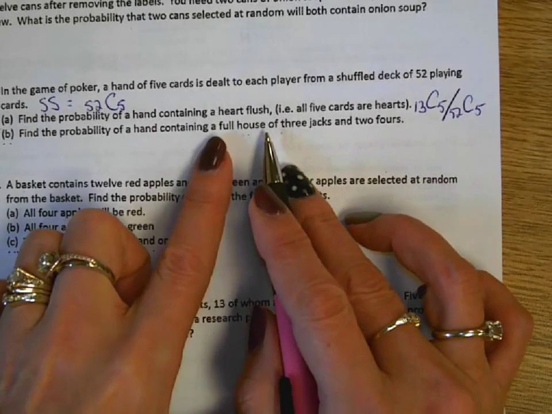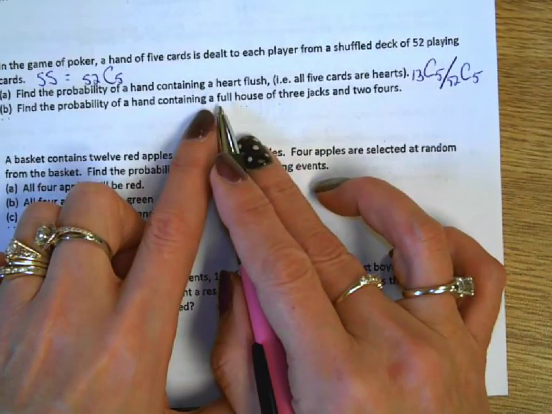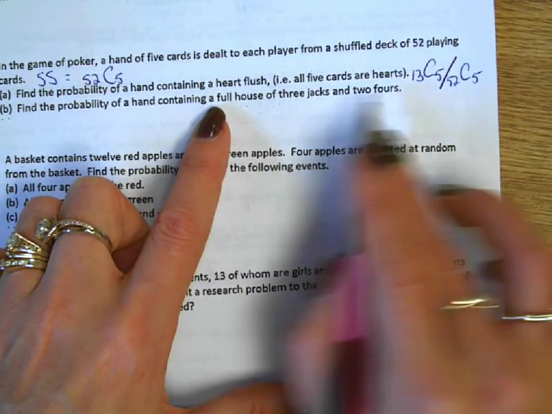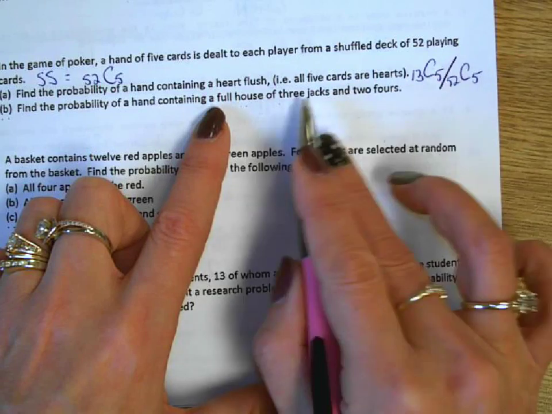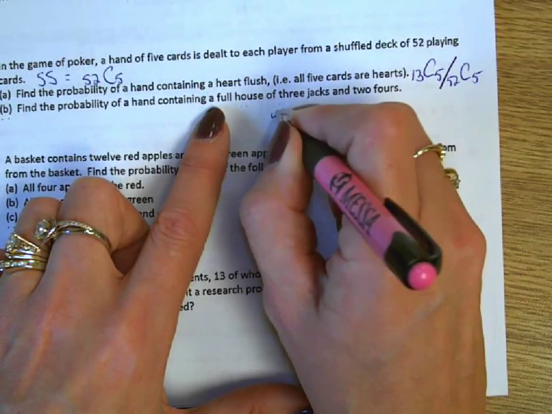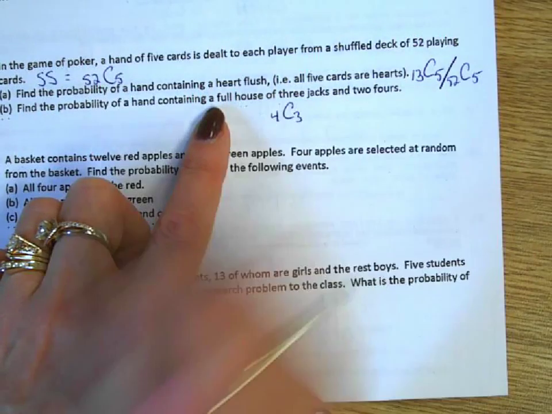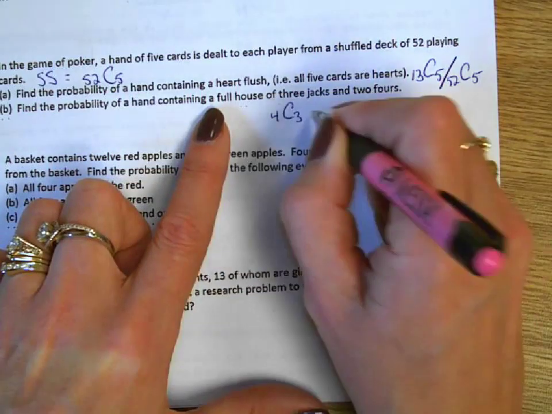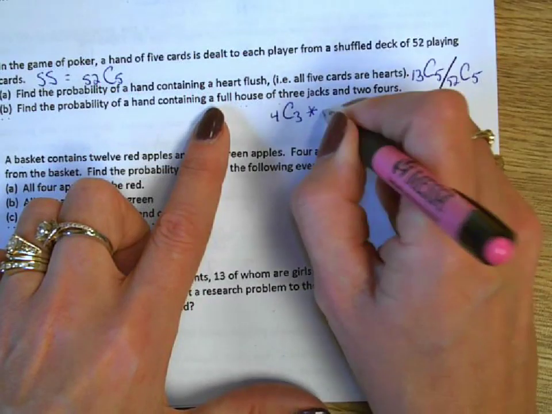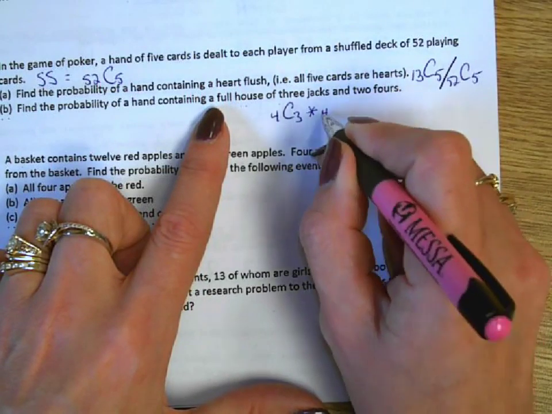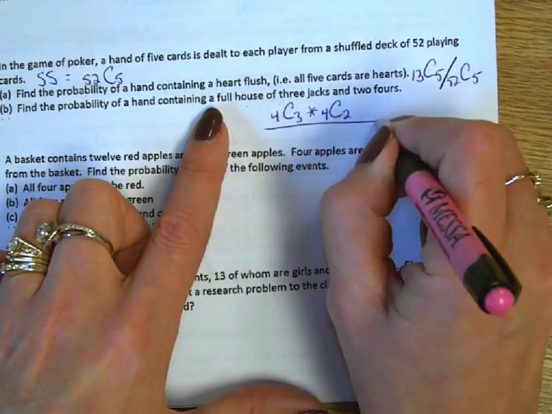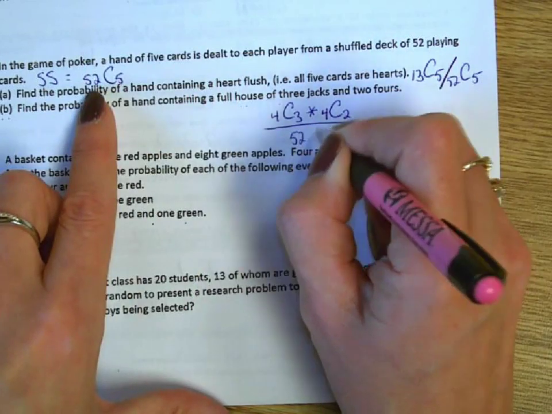Part B adds to it a little bit. We got a second event to look at. We want to get the probability of containing a full house that has 3 jacks and 2 fours. So our numerator has 2 events, 3 jacks from the jacks and 2 fours from the fours. Well, remember there are 4 jacks. I want to know how many ways there are to create sets of 3. And then we're going to multiply that. Those are our first 3 branches, and off of each one of those we could have 2 fours. There are 4 fours, and I want to know how many sets of 2 there are. So that'll be our numerator divided by our 52C5.